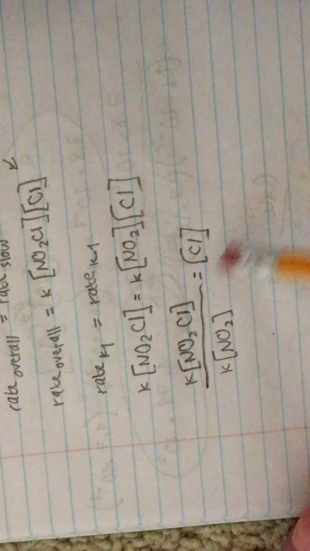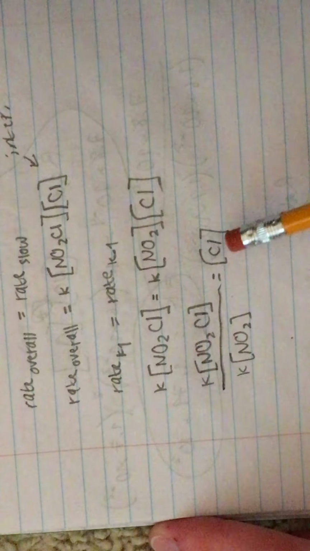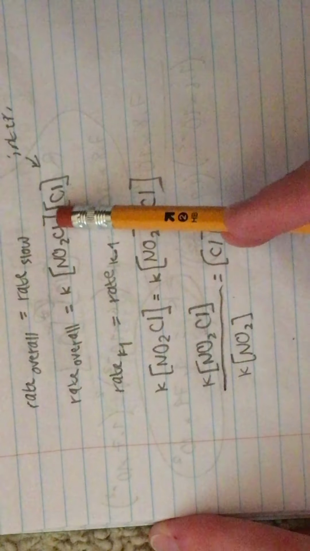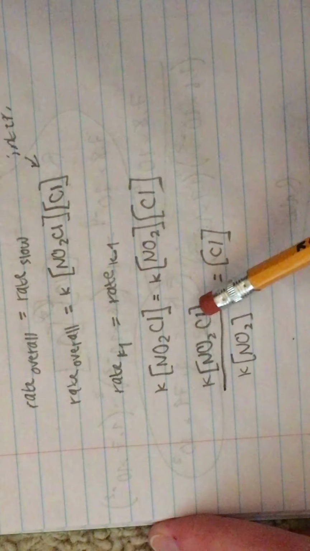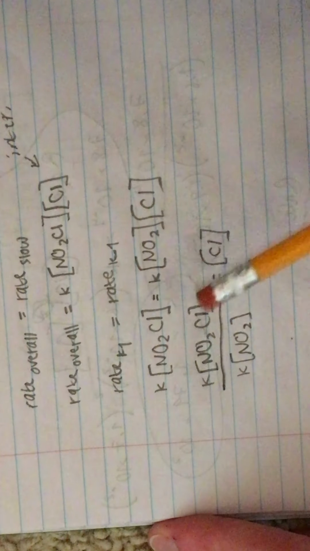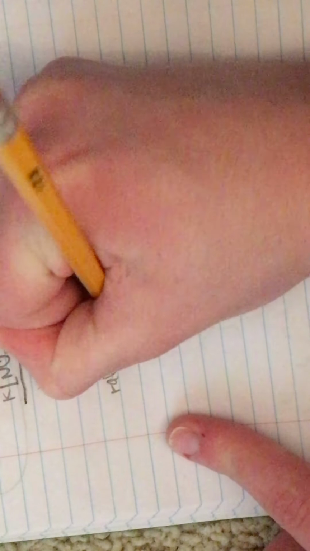All right, so now that we have this by itself, whenever we see this in this first equation, the one we found for the overall, we're going to plug in this, right? Because these are the same thing. So basically, we're going to put in this right here into this Cl. What that's going to look like is we're going to get our rate overall. This is the exact same as the first step we did, right?